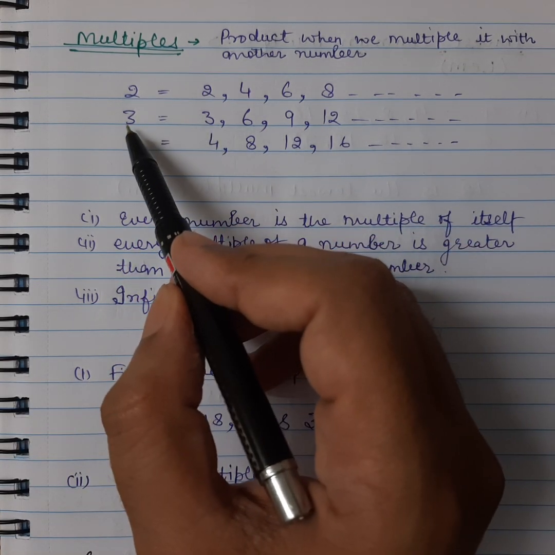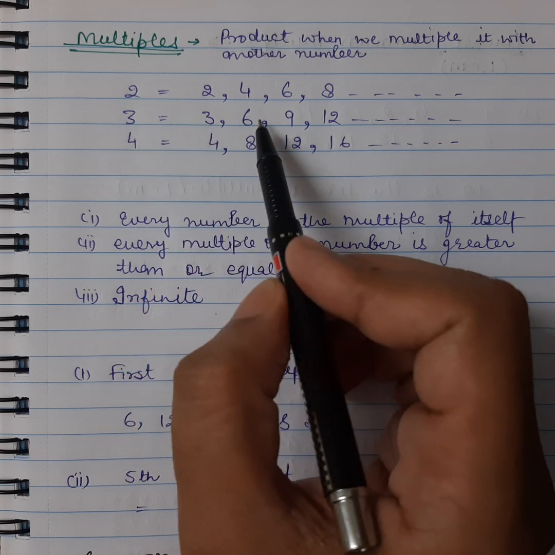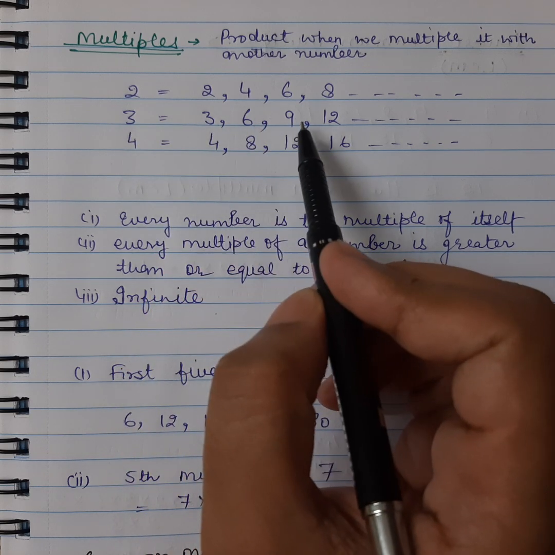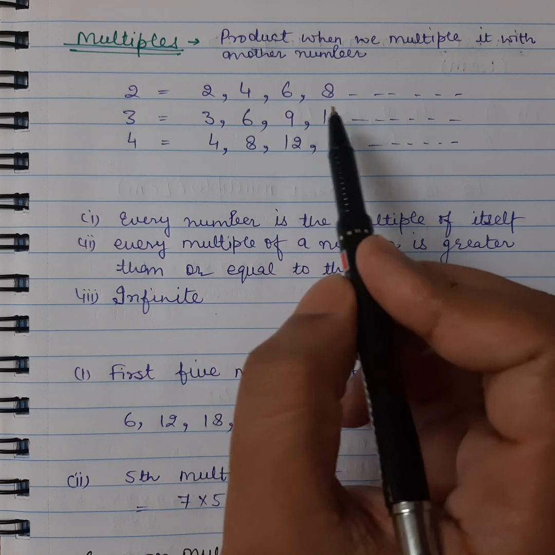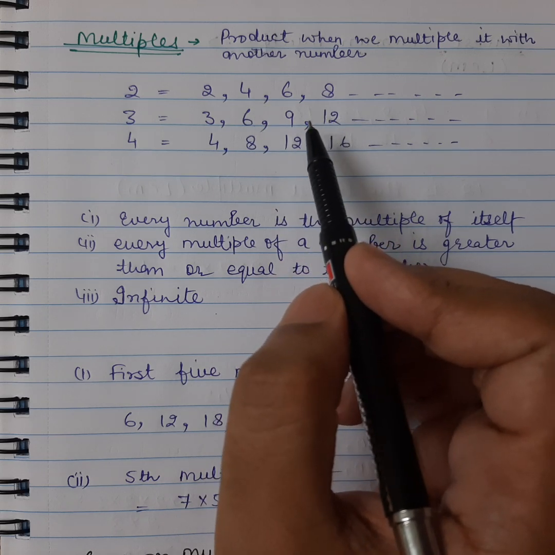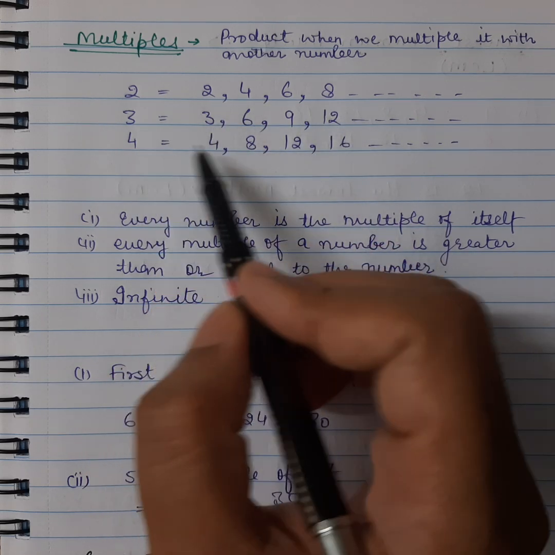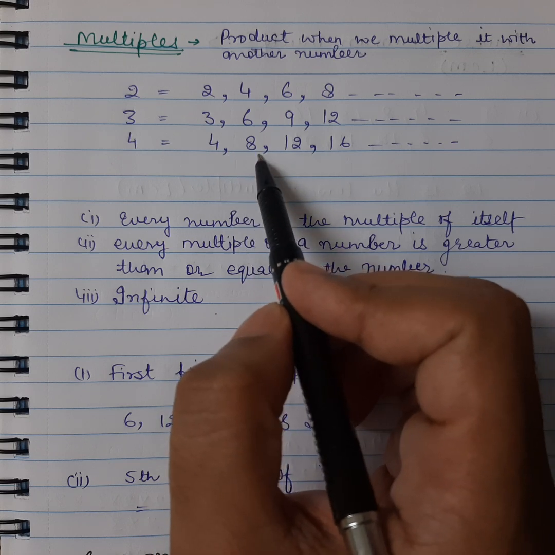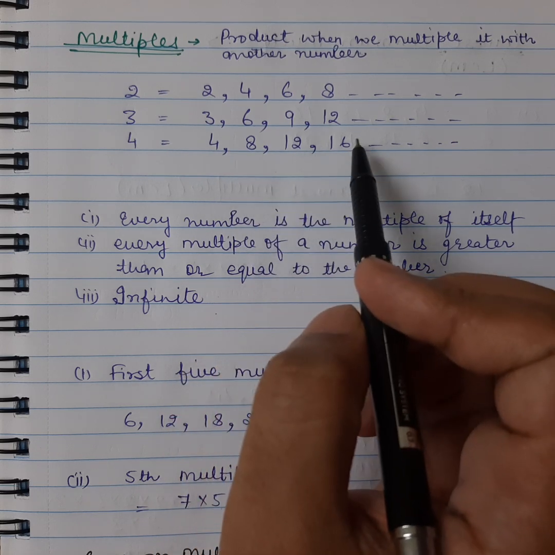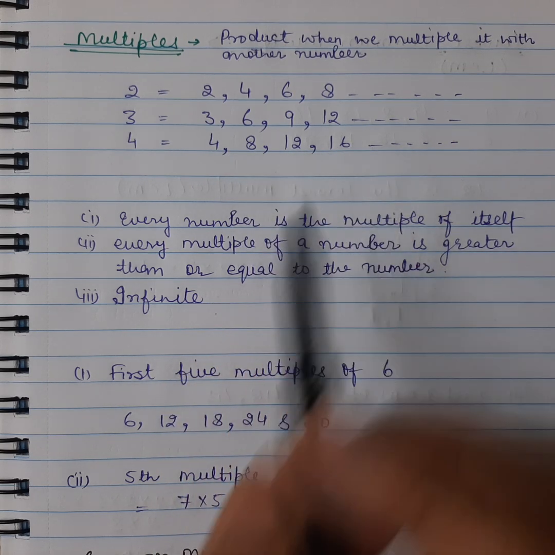Similarly, the first multiple of 3 is 3. The second multiple of 3 is 6. The third multiple of 3 is 9. The fourth multiple of 3 is 12. And in the same manner, the first multiple of 4 is 4, the second multiple is 8, the third multiple is 12, and the fourth multiple is 16.